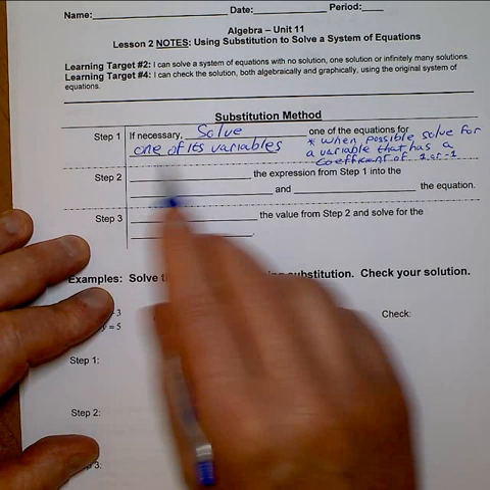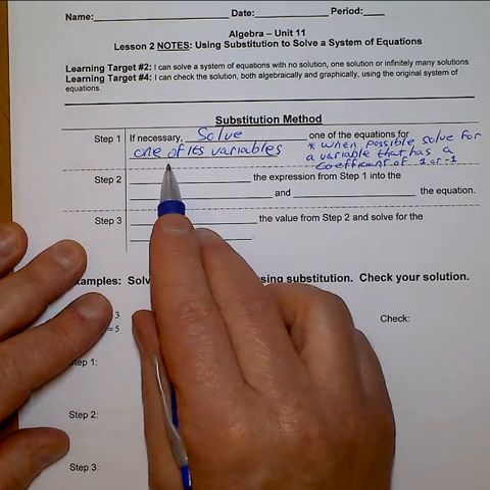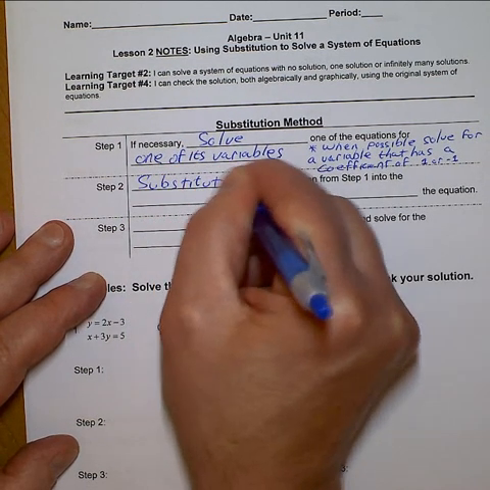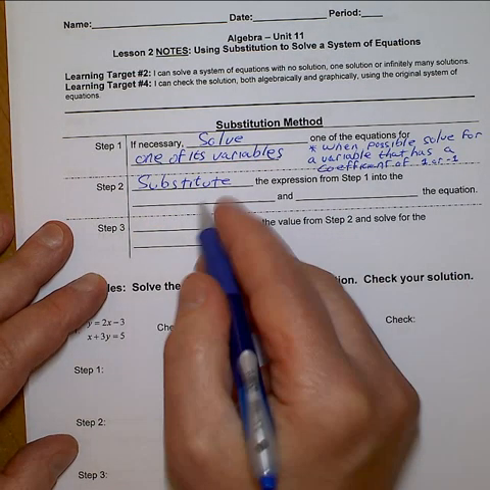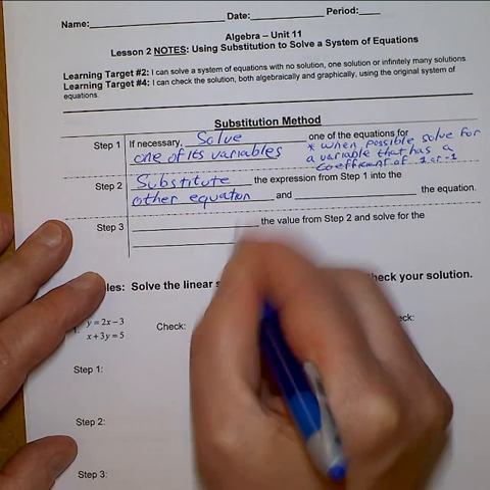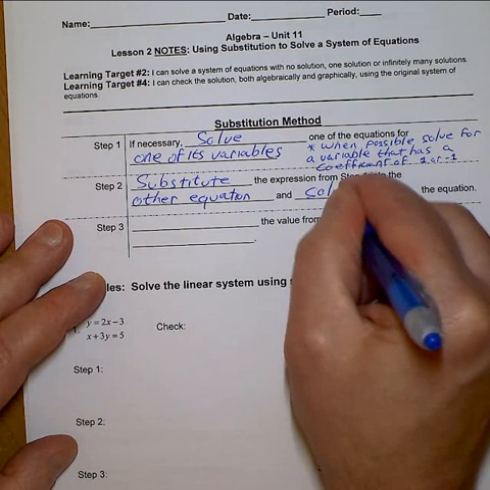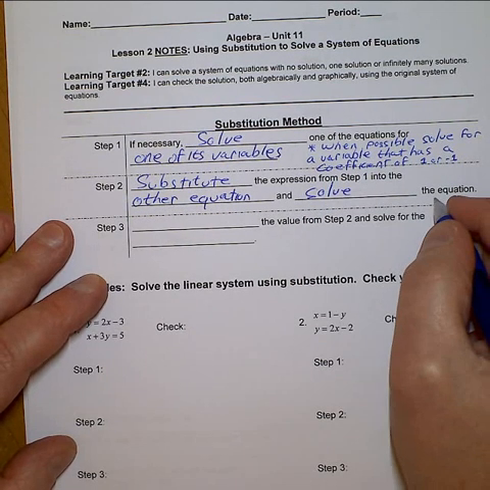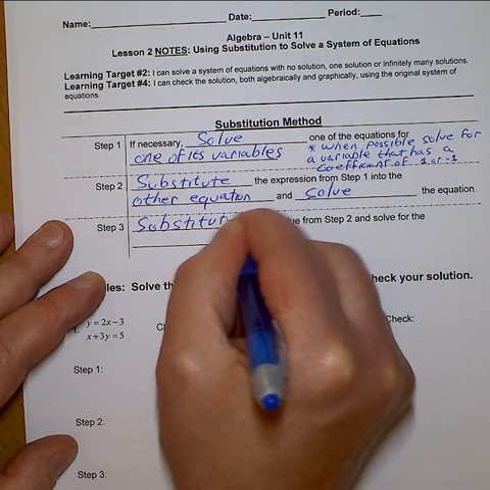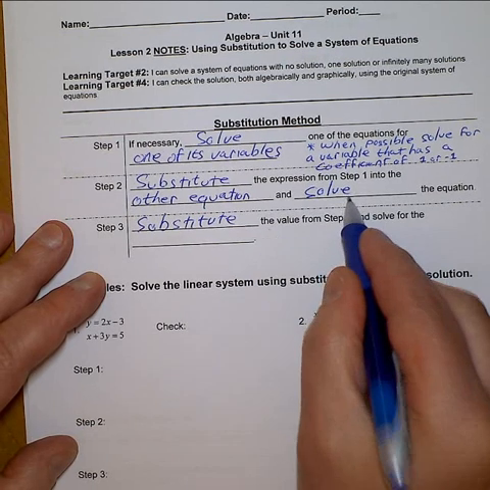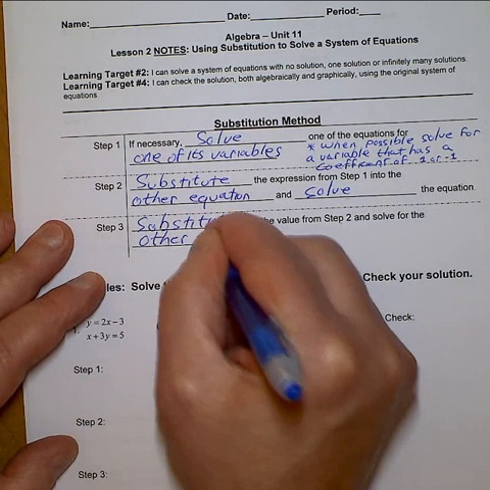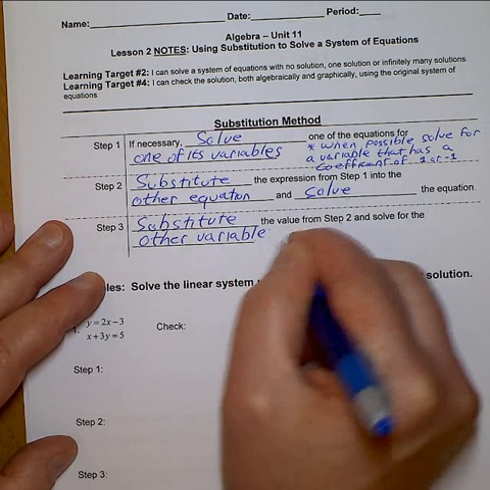So step 1, we're going to solve for one of the equations for one of its variables, x or y. Then we are going to substitute that expression from step 1 into the other equation. And we're going to solve the equation. Okay, then we're going to substitute again. We're going to substitute the value from step 2. When we solve, we're going to substitute that value and solve for the other variable. Okay, so we can start different ways, but we're going to get the same result at the end.